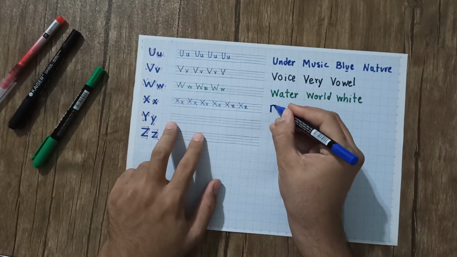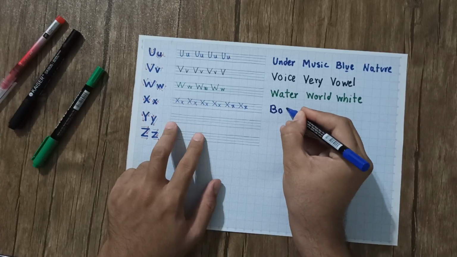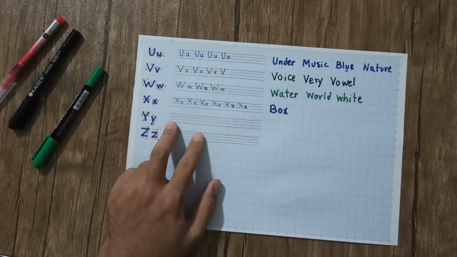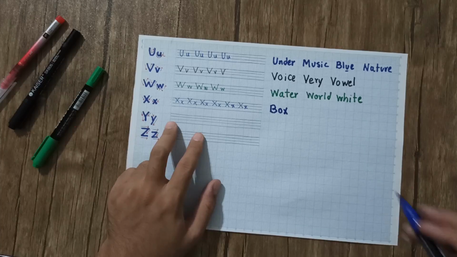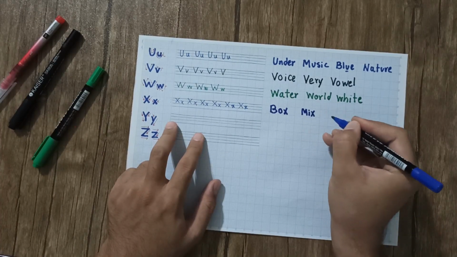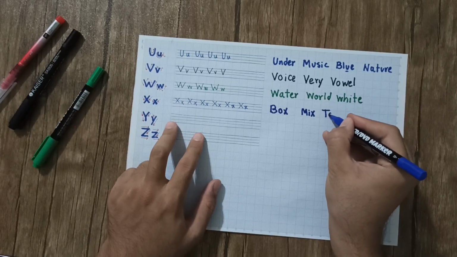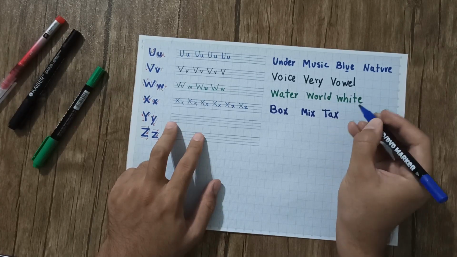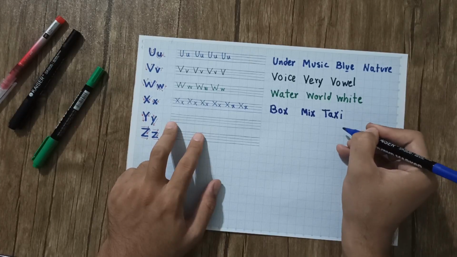For example, you see the box. We have it in the box, like I think mix, for example. You see, for example, taxi. We have it this way, X.